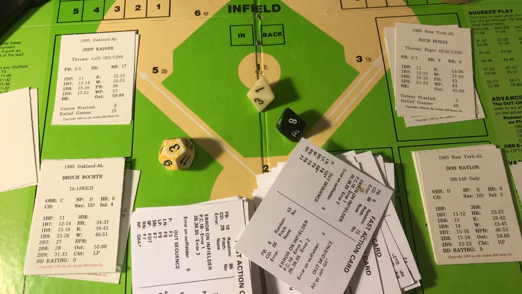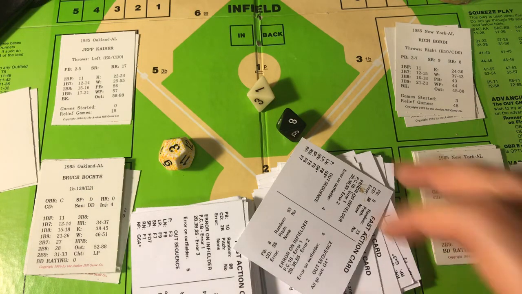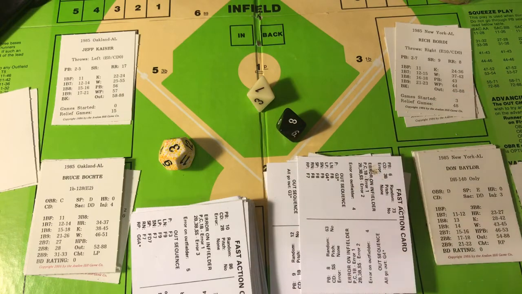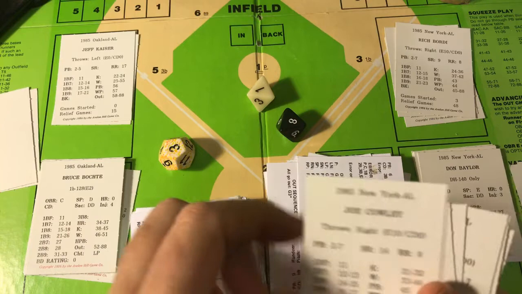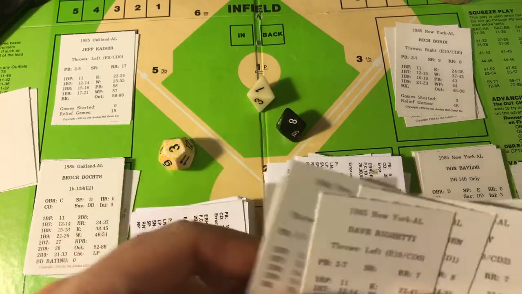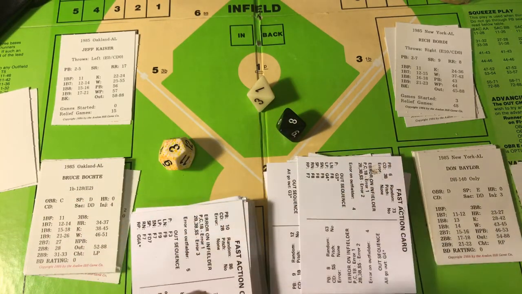We go to the bottom of the 9th. It's going to be Dave Righetti getting in the game. This is a potential save situation with the score 7-4. So Dave Righetti's coming in. We're going to get a chance to look at his card. Let's find Dave Righetti. There he is, Dave Righetti. He's coming in. Pitched in 74 games.